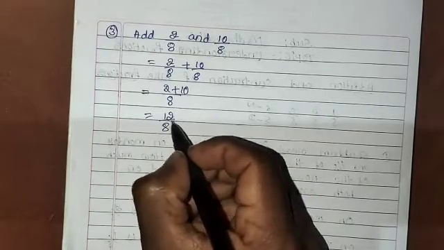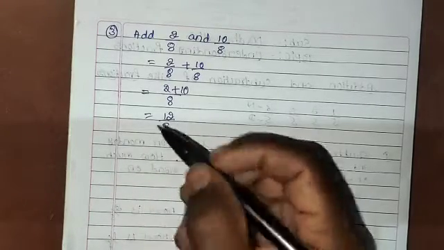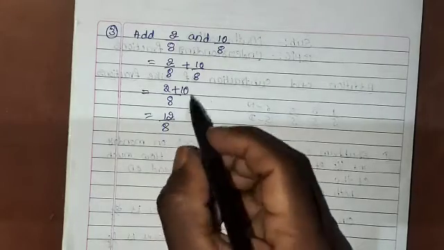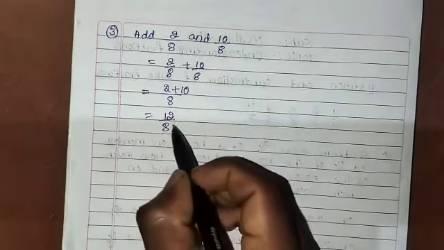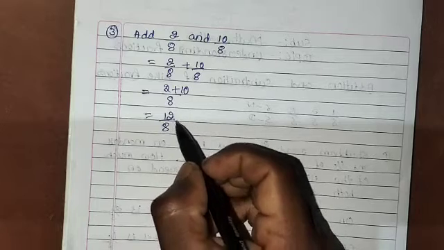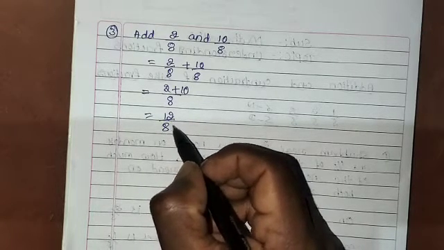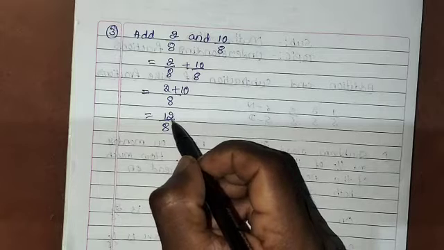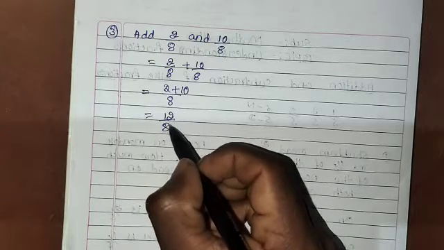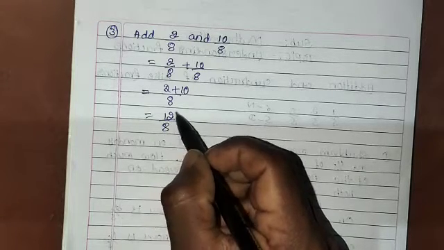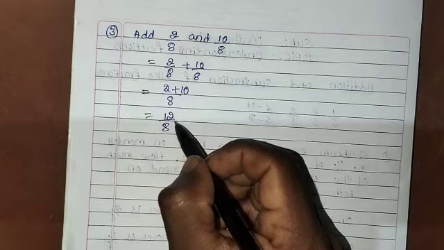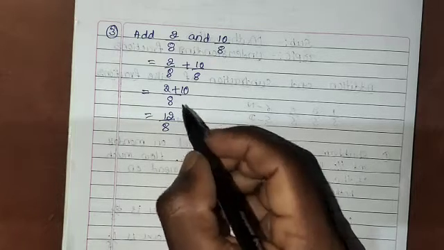12 divided by 8 is the final answer. When we are adding 2 by 8 and 10 by 8 we get 12 by 8. Now we can divide this also. Both numerator and denominator are divisible by 2, and then not 3, 4. Okay, we take 4.